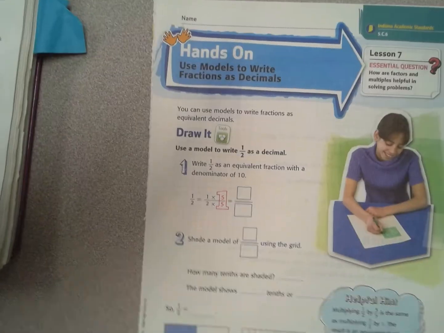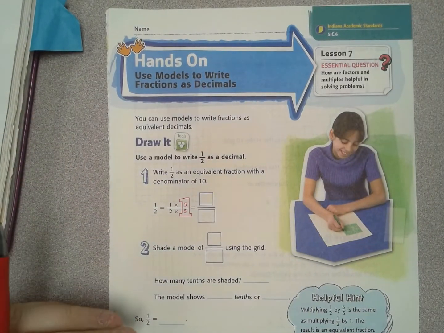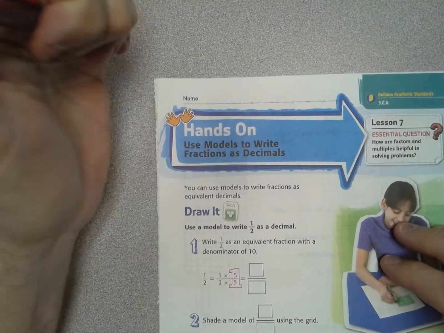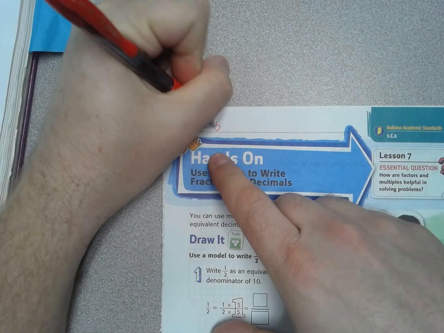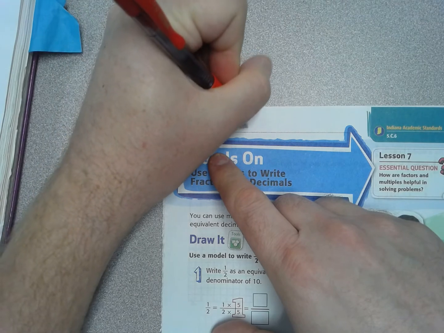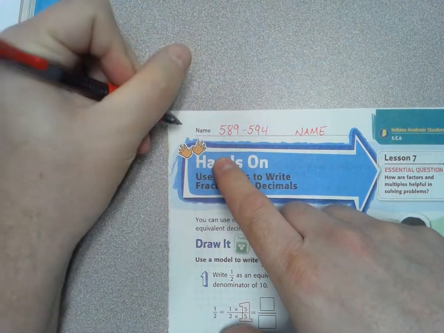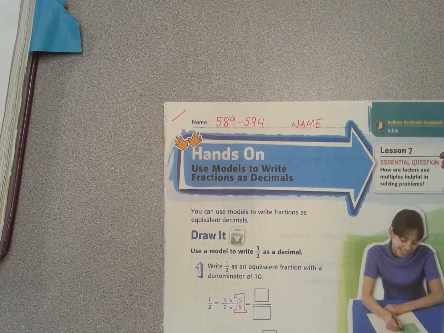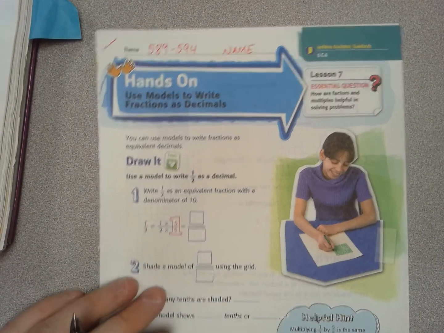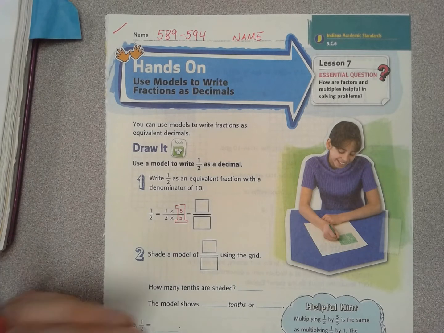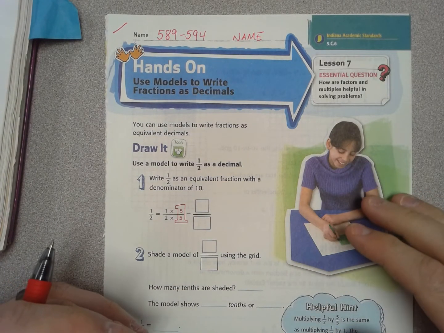Okay, guys, we are going to do Chapter 8, Lesson 7. We have pages 589 to 594. Put your name on it and put your staple right there. All right, so today's lesson is hands-on. We're going to be basically shading stuff in today.